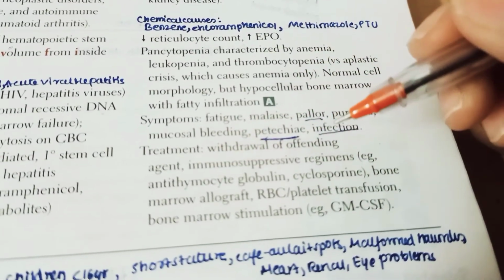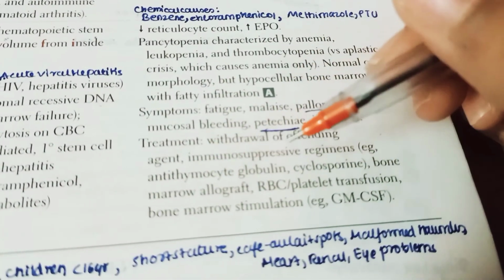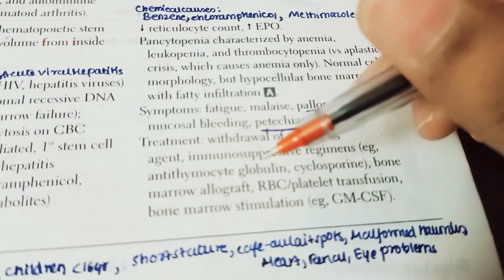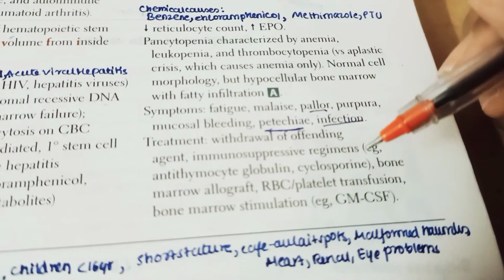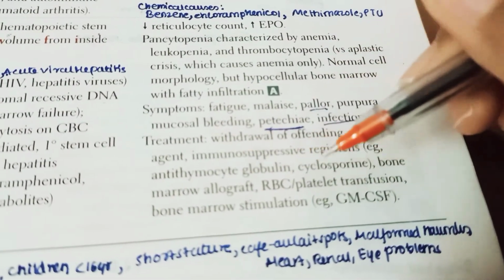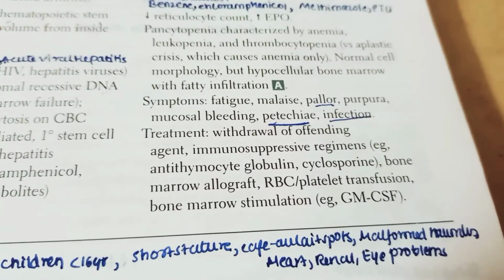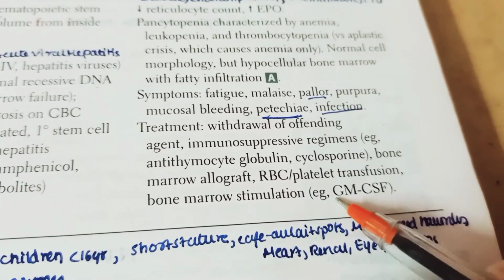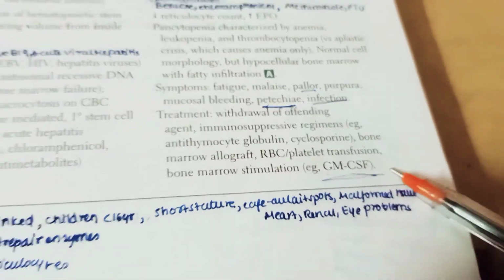So treatment is withdrawal of the offending agent or immunosuppressive regimens like anti-thymocyte globulin, cyclosporin, bone marrow allograft, RBC and platelet transfusion, bone marrow stimulation by GM-CSF, colony stimulating factor.